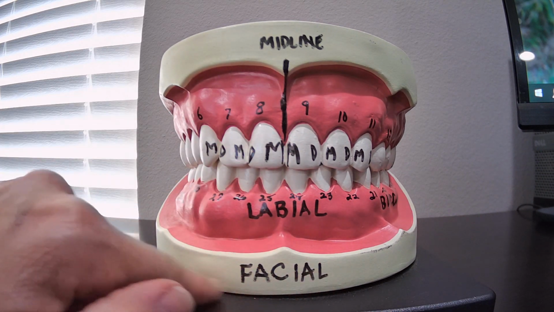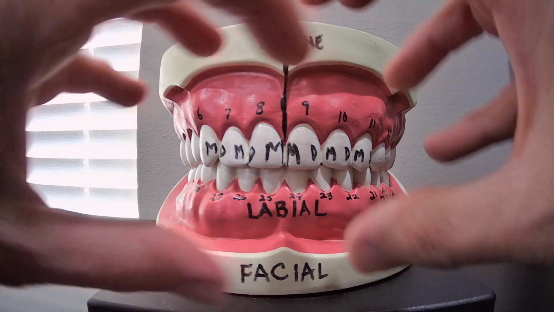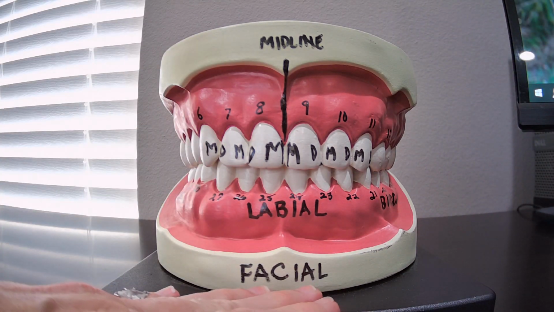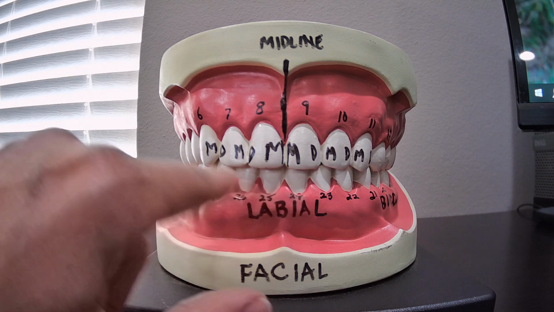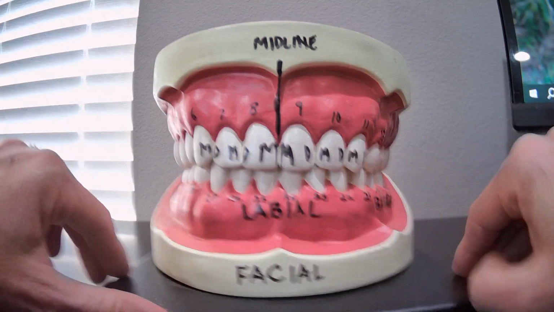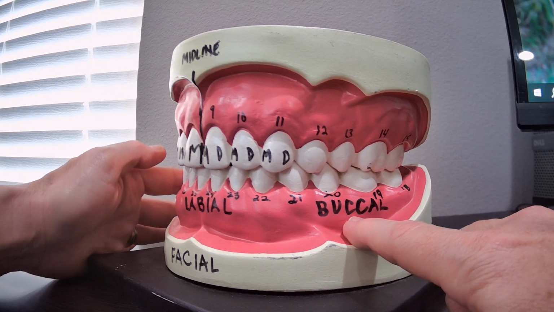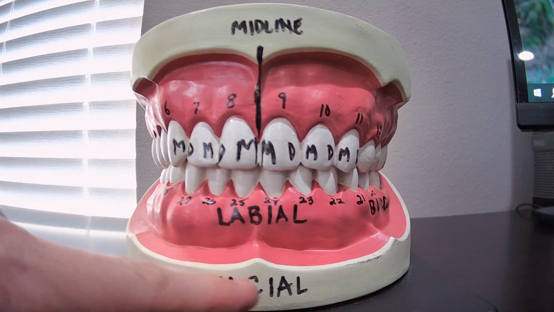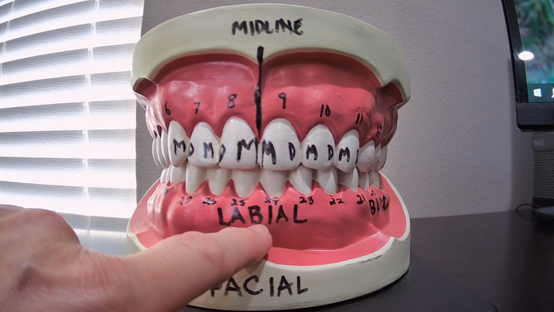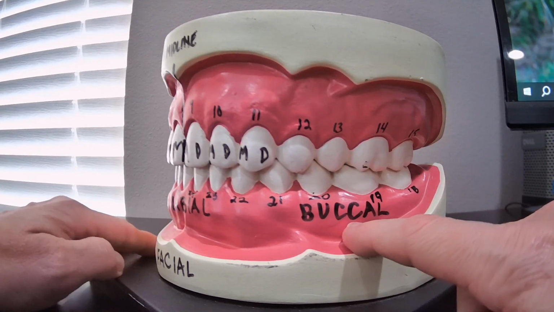You'll notice I have the facial notated right here. The facial can mean anywhere along the entire facial aspect of the mouth. We can break that general term down further: anything closest to where the lips would be is referred to as labial, and anything closest to where the cheeks would be on either side is referred to as buccal. Our abbreviation for facial is F, for labial is L, and for buccal is B.